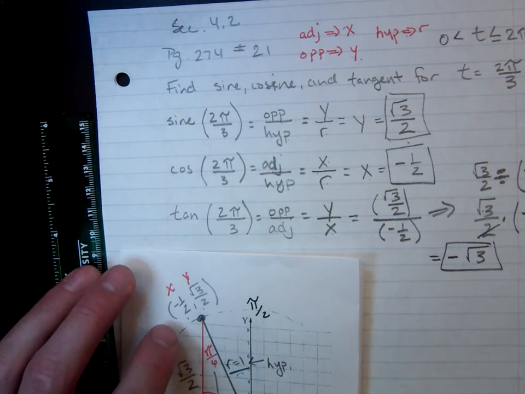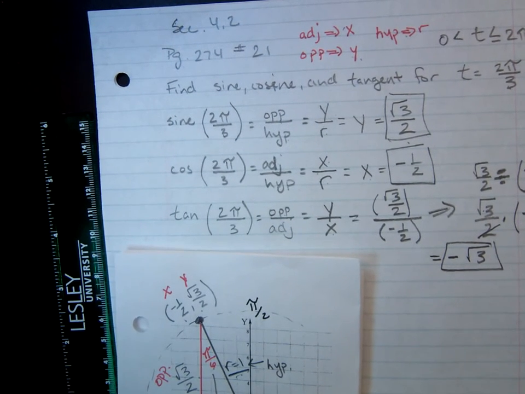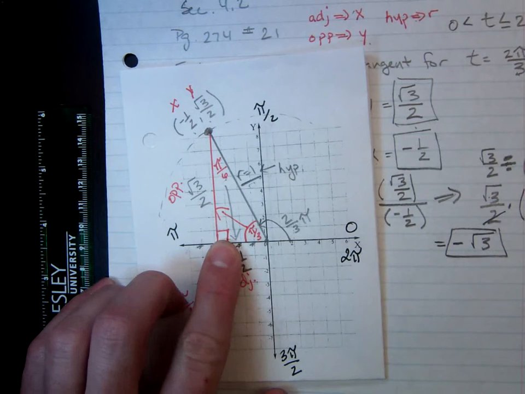Now, there will be a second problem. It will be number 29, which will illustrate the same process without having to draw this graph each and every time.